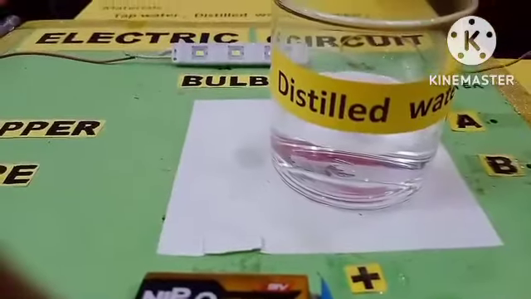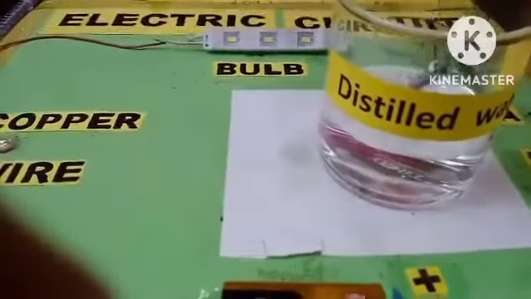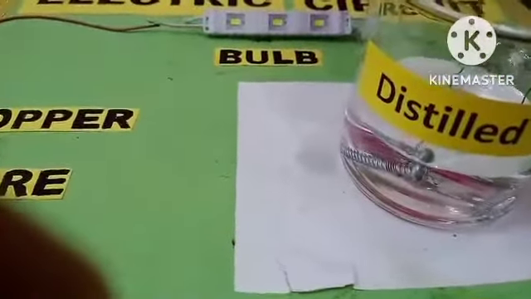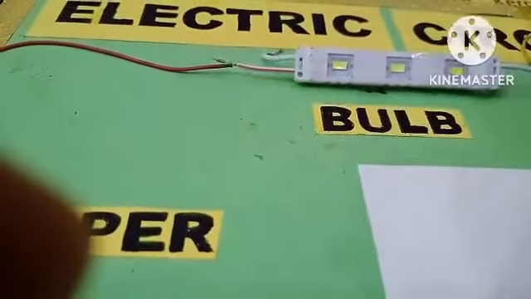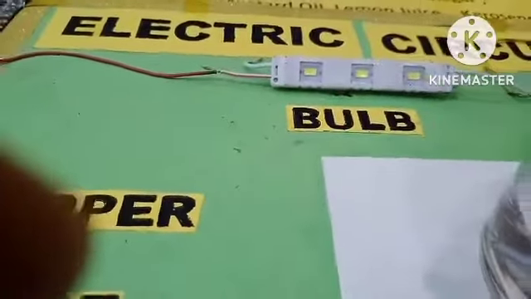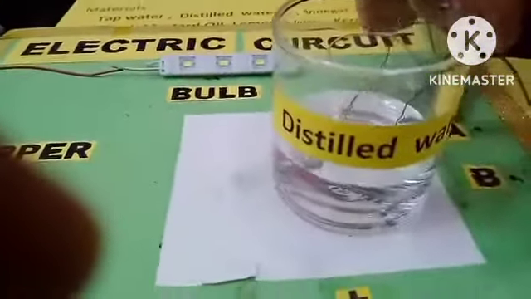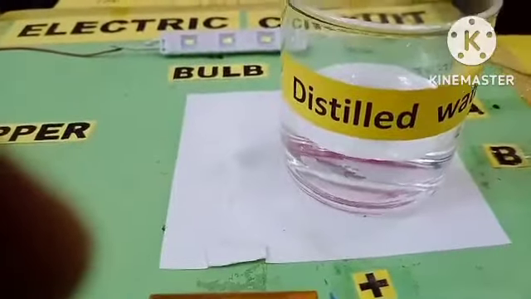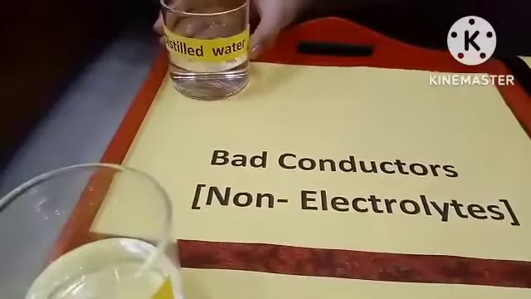So the next is distilled water. Let's check. The bulb is not glowing. That means distilled water is bad conductor of electricity. So let's keep it in non-electrolytes.